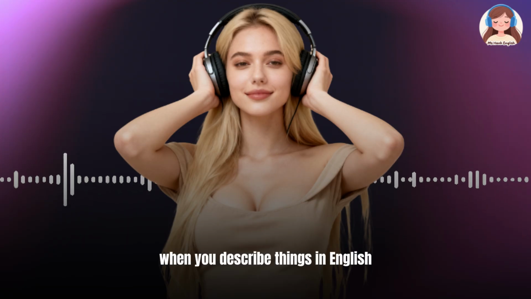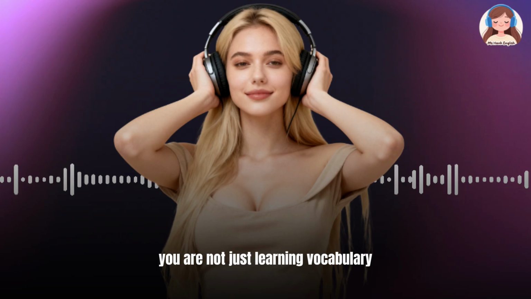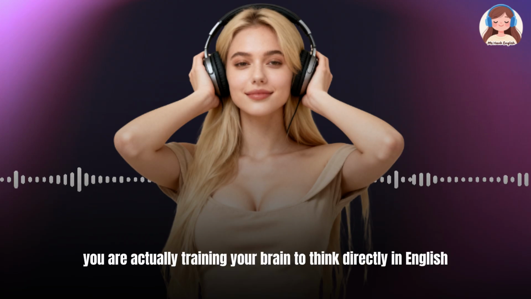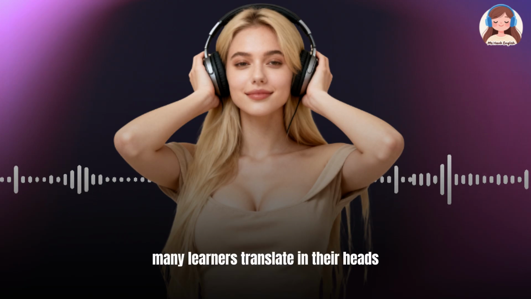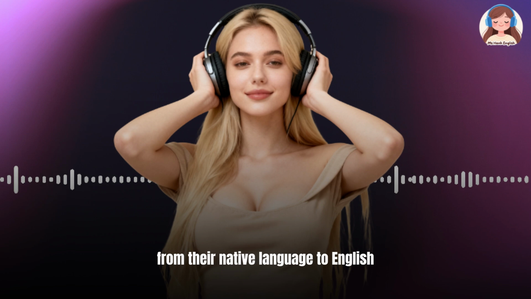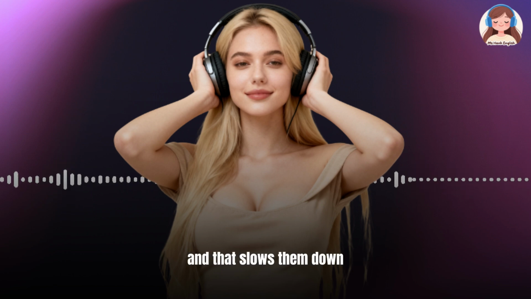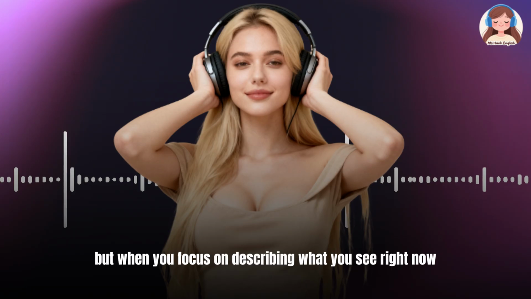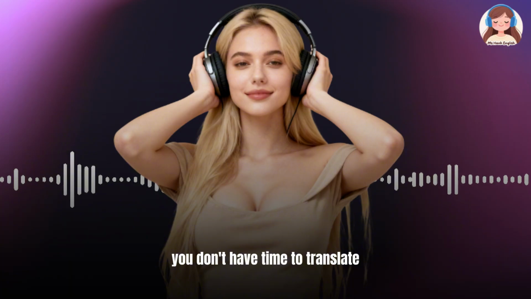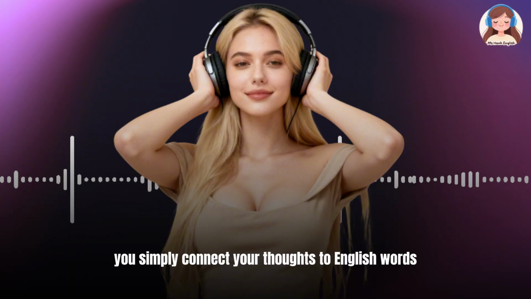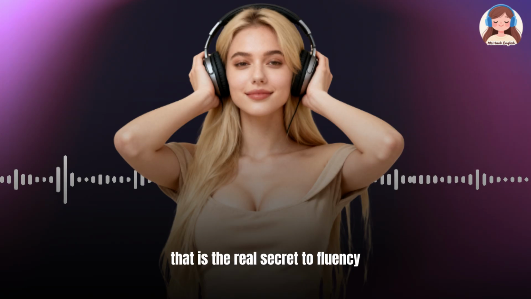When you describe things in English, you are not just learning vocabulary, you are actually training your brain to think directly in English. This is one of the most powerful changes a learner can make. Many learners translate in their heads from their native language to English, and that slows them down. But when you focus on describing what you see right now, you don't have time to translate. You simply connect your thoughts to English words. That is the real secret to fluency.